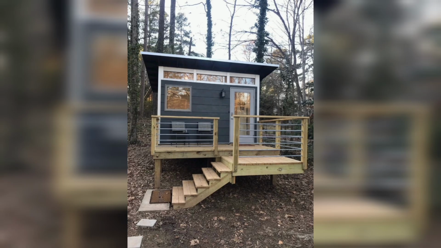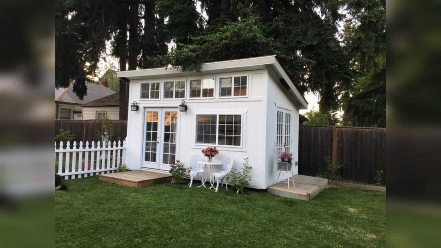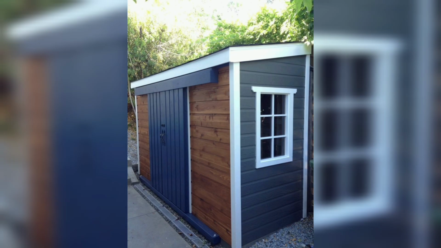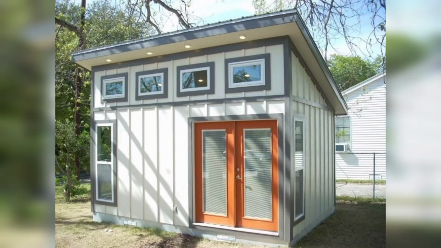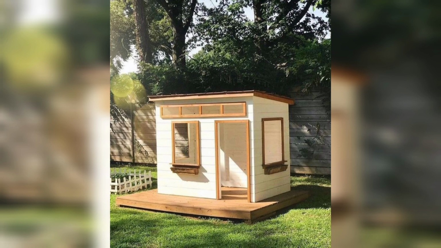We explored the process of converting a shed into a home office, including the benefits, planning, design and construction process, and the benefits of converting a shed into a home office.